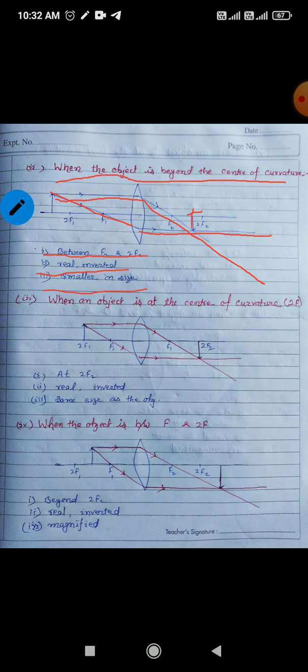And next position, students, now we are going to discuss when an object is at the center of curvature, that is at 2F or C also we can say. In this case, again we have to take two rays: one ray passing through the focus, which after passing through the lens will become parallel to the principal axis, and another ray parallel to the principal axis, which after passing through the lens will pass through the focus. Both the rays intersect at a point, and at this point the image will form.